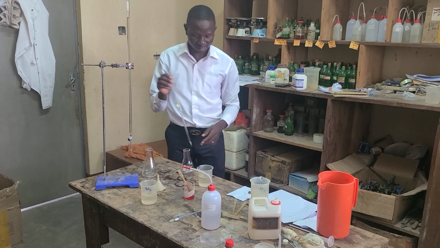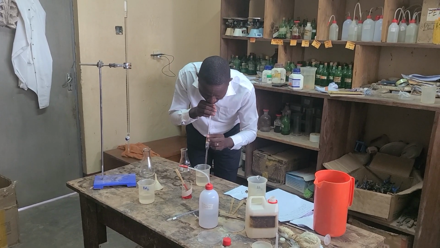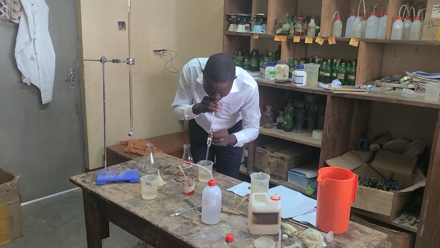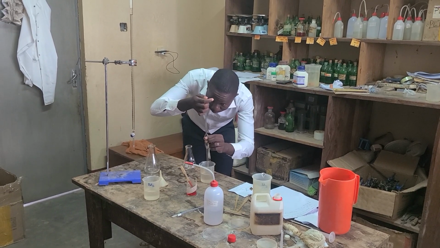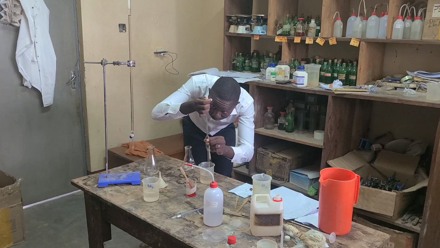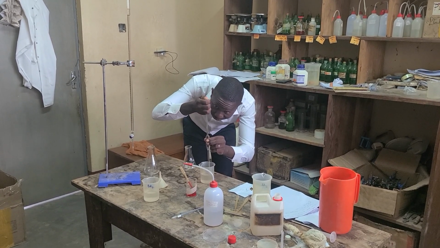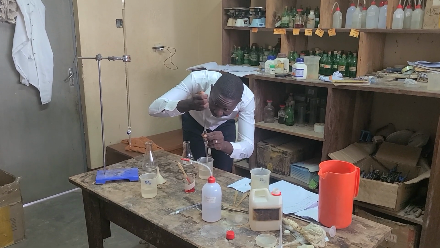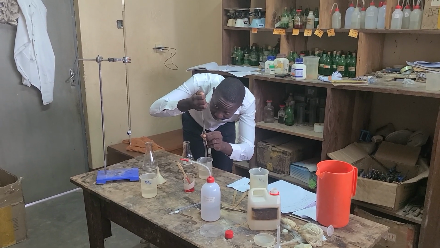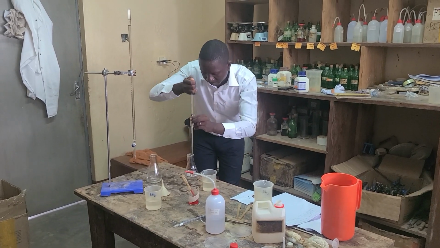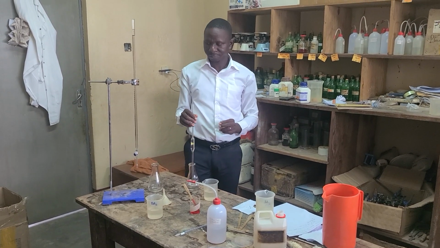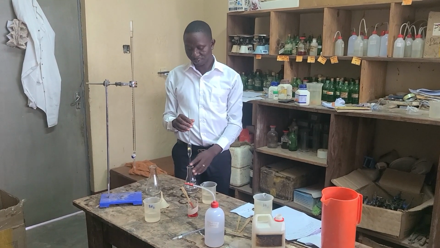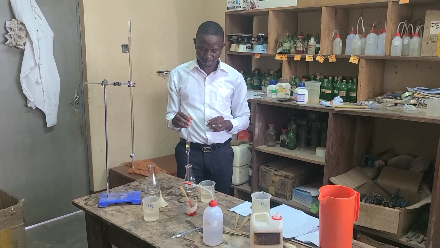One is here, then I also pipette and put in the other one, so that there are two for comparison of the color. Here we are. Alright, so all these two.